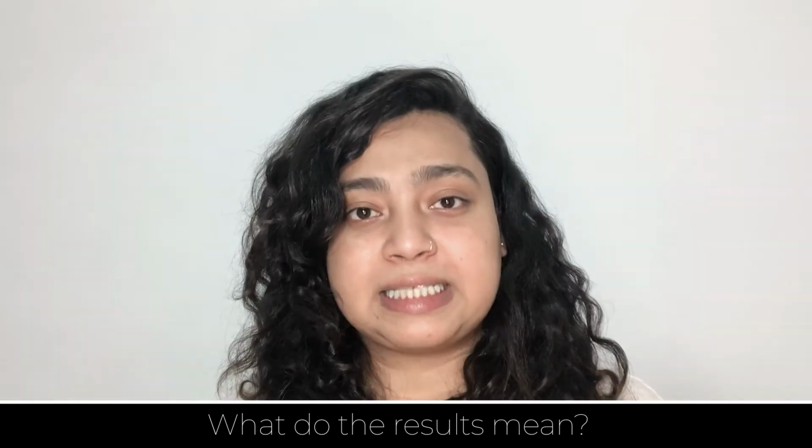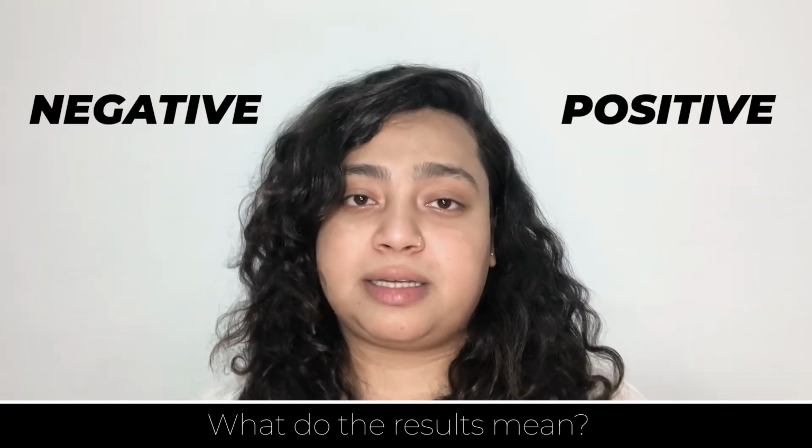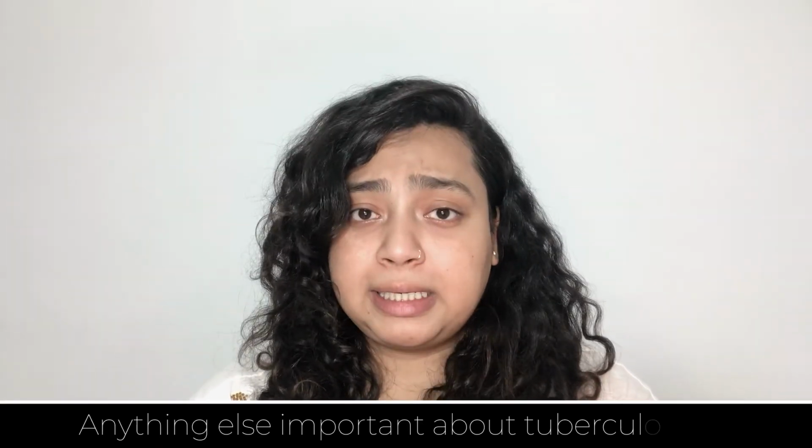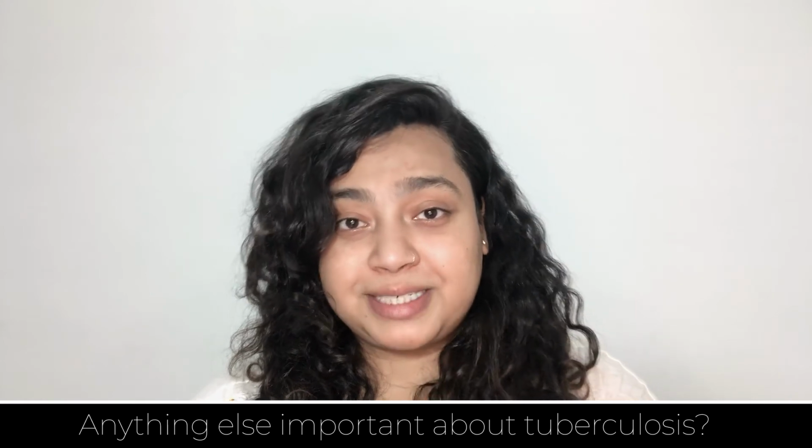For the AFB test, the result is either negative or positive. If your AFB smear test is negative, it means there is no infection in your body. If the AFB smear test is positive, it means there is an infection in your body. But the smear test is not enough to confirm the diagnosis. So, if your smear test is positive, you might also need an AFB culture test, which will take some 6 to 8 weeks. Now, is there anything else you might need to know about TB or the AFB test?